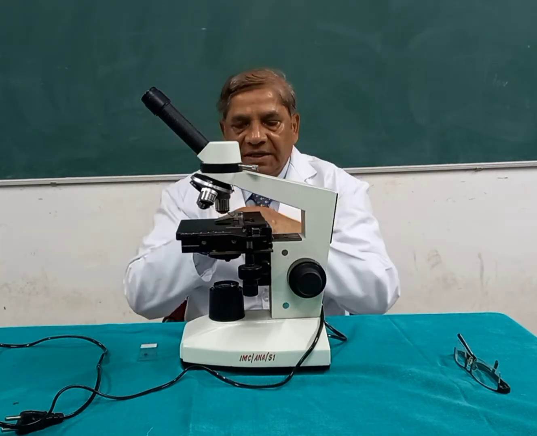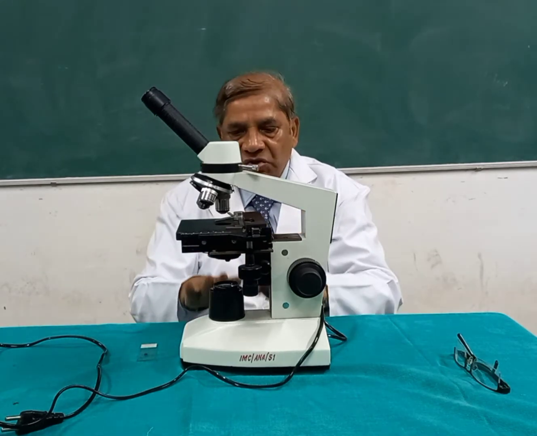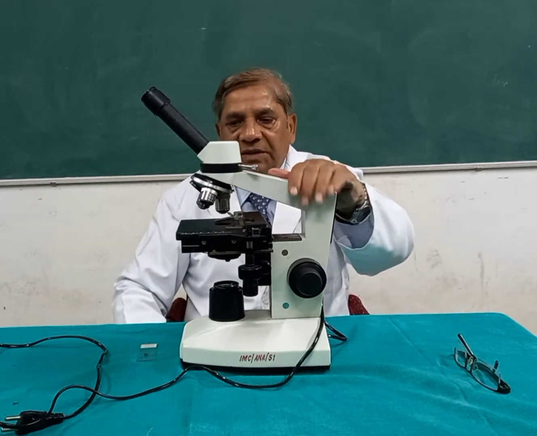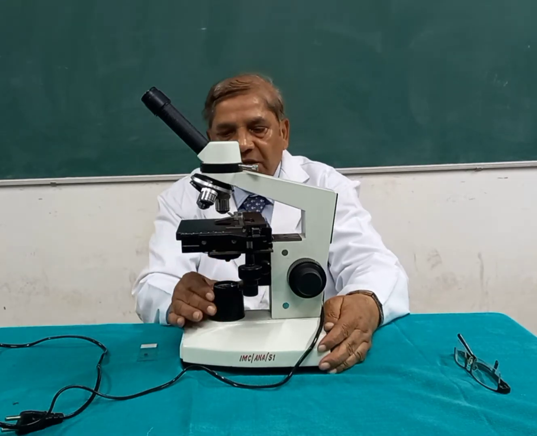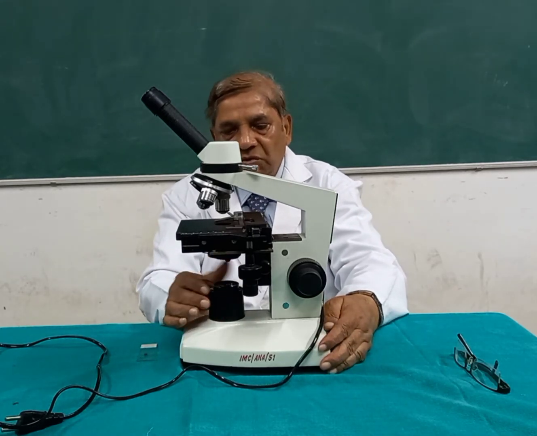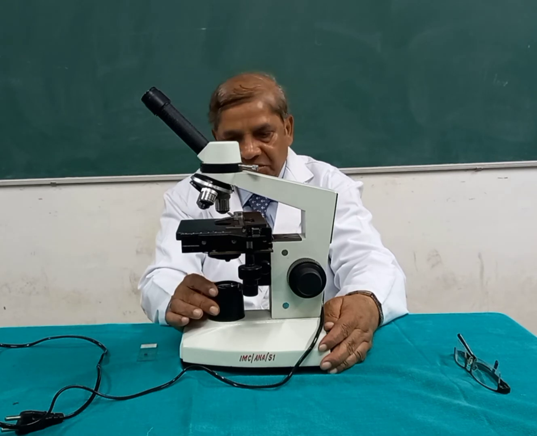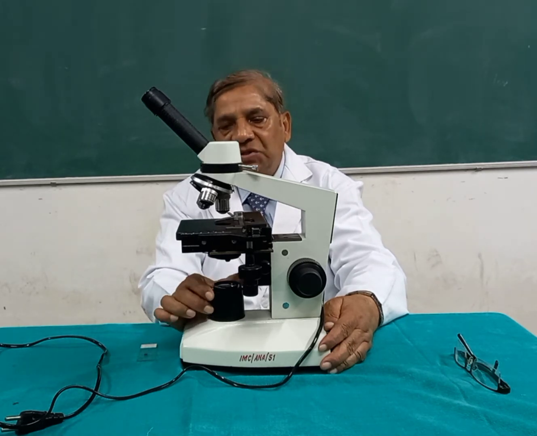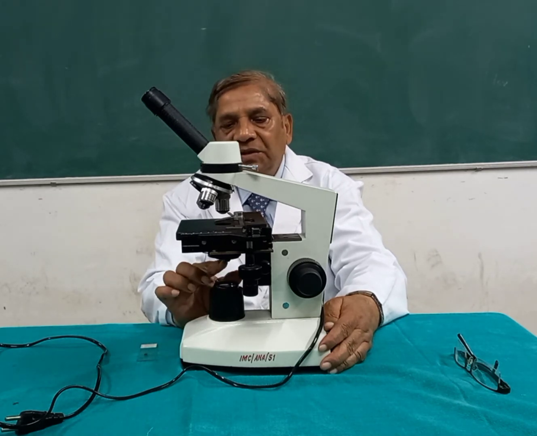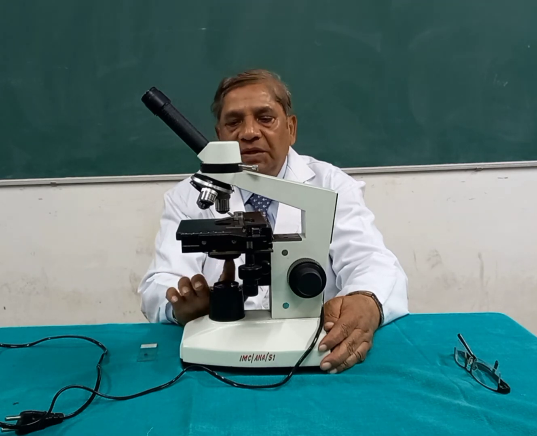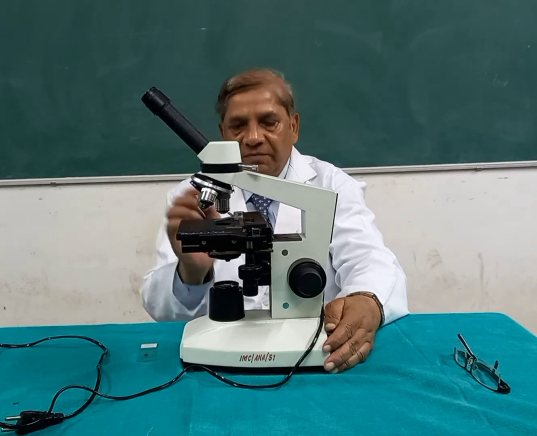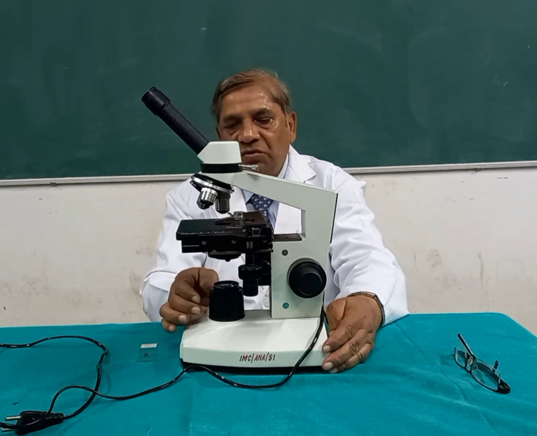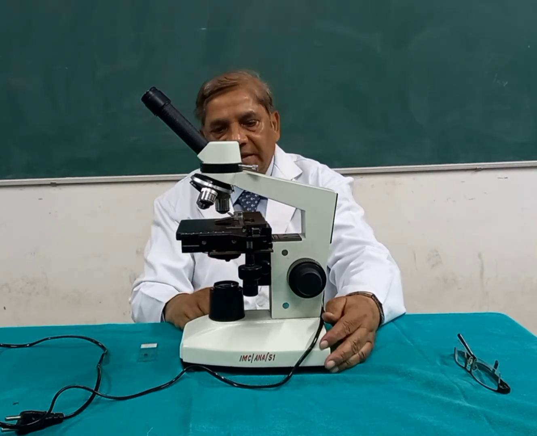Thus, in summary, I can say that this microscope works with the help of light, either natural light. If you are using natural light, then you have to put the microscope close to the window from where the light is coming, and here the mirror is fitted, and by moving the mirror you can concentrate the beam of the light onto the condenser and the diaphragm. But this microscope is using artificial electrical light.